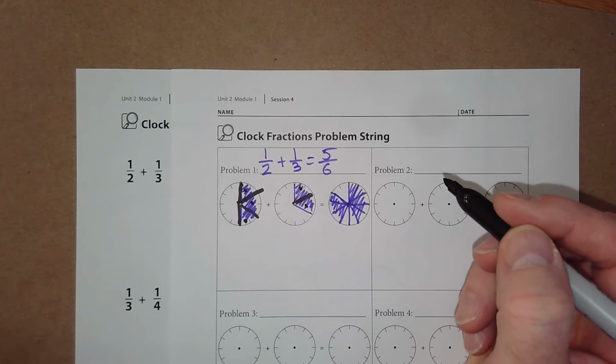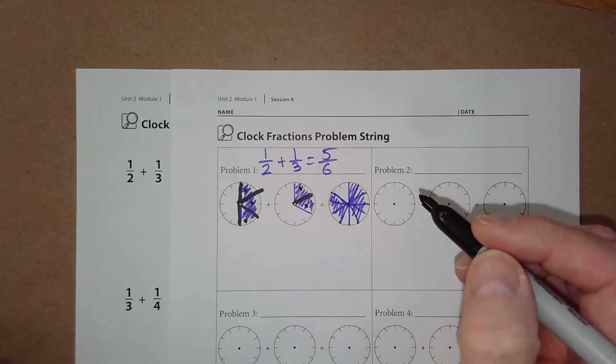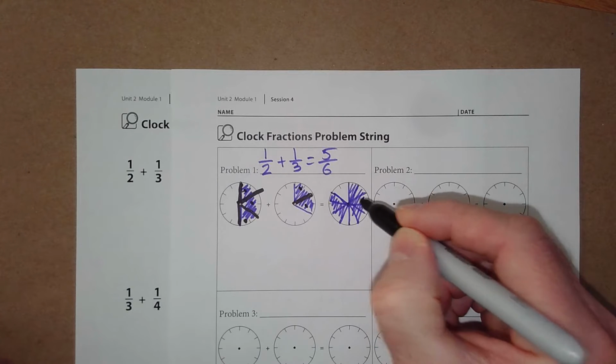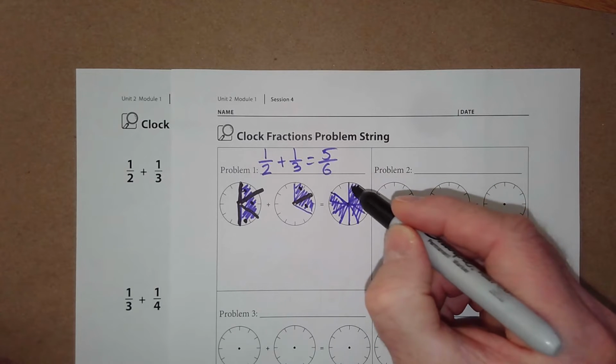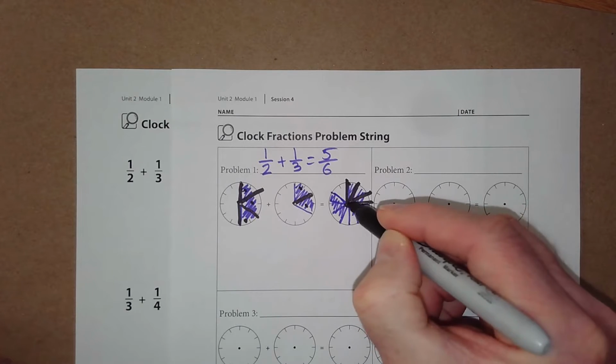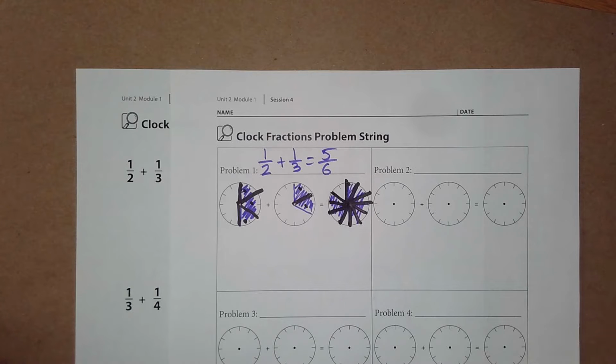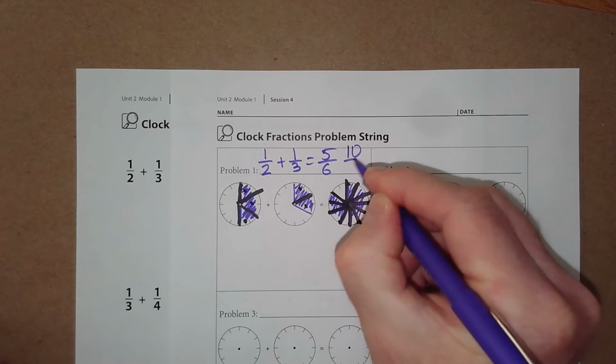Could it be something else, Chase? 10/12. It could be 10/12. Can you explain why? Because there's 12 of the little marks. Yep, we got 12 marks. And 10 of them are shaded in. 1, 2, 3, 4, 5, 6, 7, 8, 9, 10. 10/12. So we could put 5/6 or 10/12.